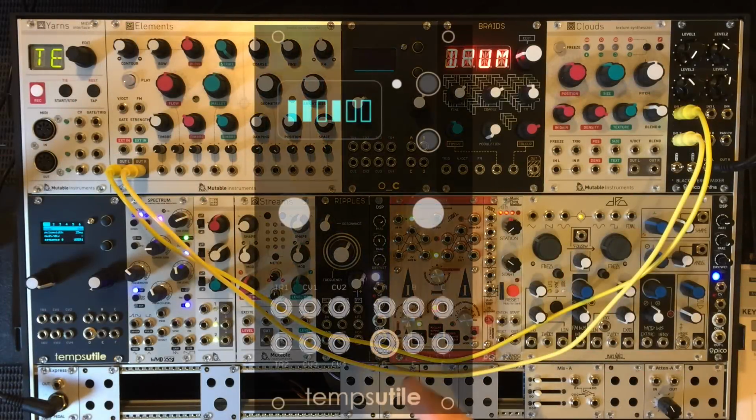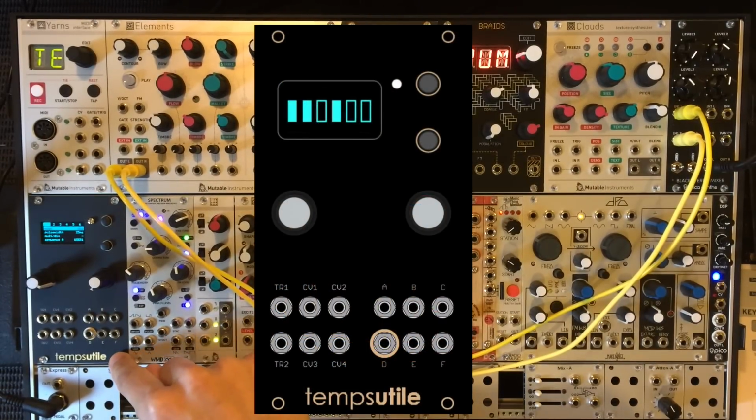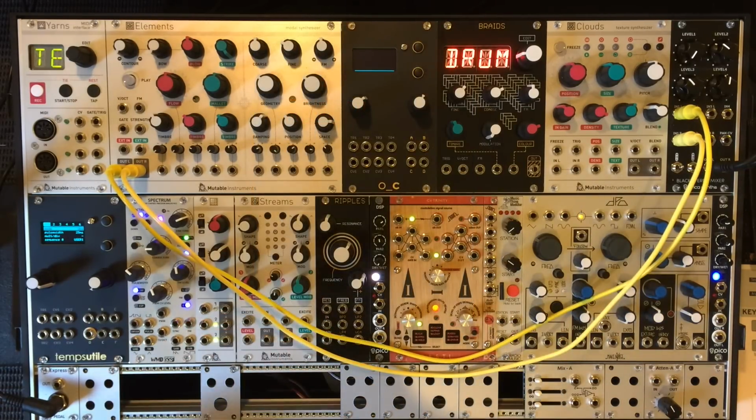Hi there, this is a video on the Temps Utile Eurorack module, which is a do-it-yourself 6-channel trigger clock generator. And it's a really cool module, and I wanted to show some of the features I find fun and useful. So let's get straight into it.